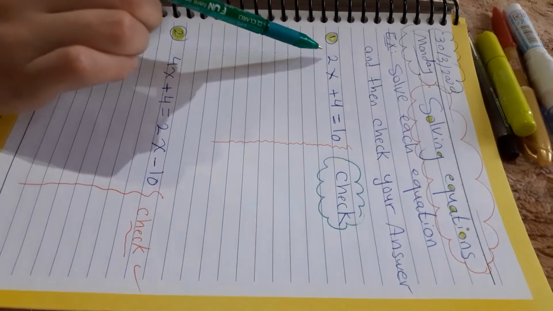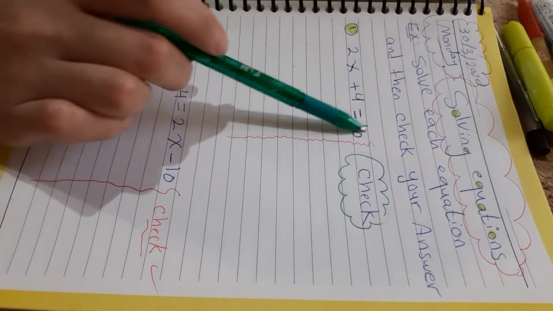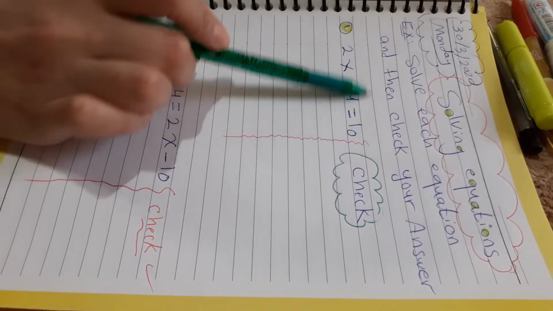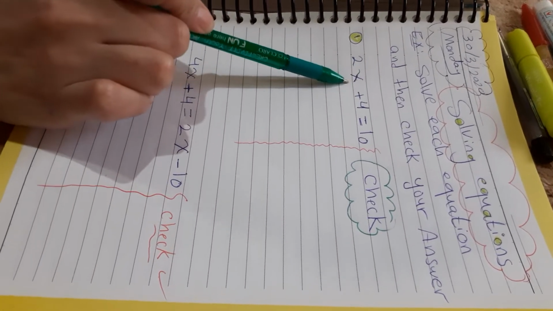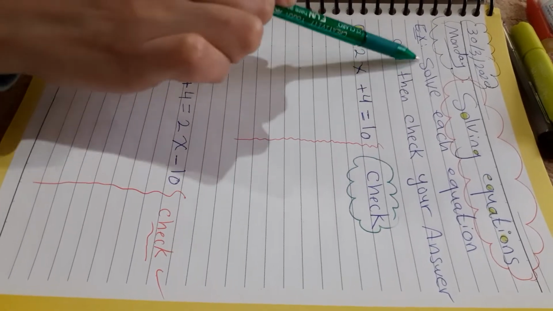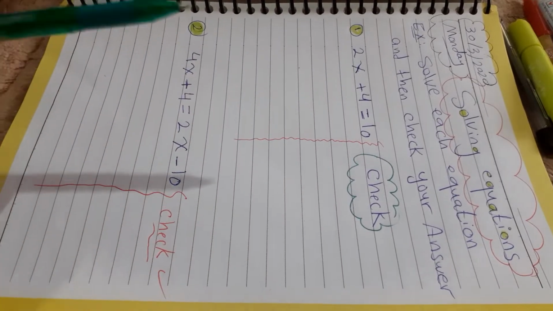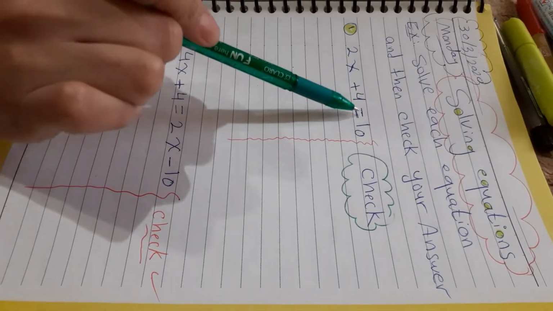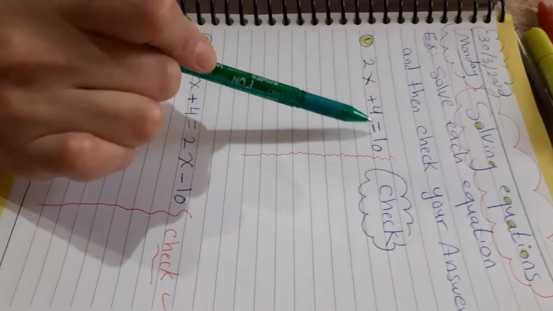Let's take this one. 2x plus 4 equals 10. This is a linear equation with one variable, so we can find the value of x. This is the meaning of solving equations: to find the value of the variable which is unknown. This is an equation. Right hand side and left hand side are equal to each other.